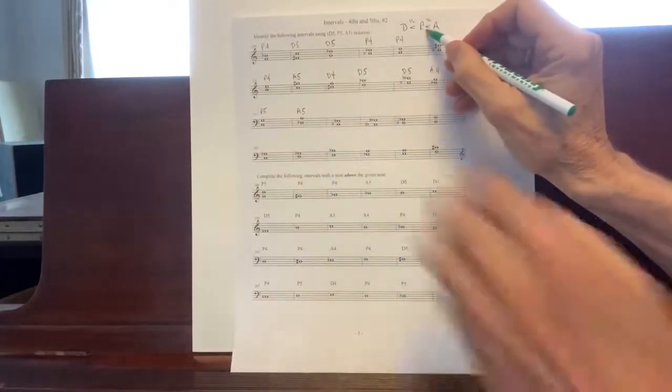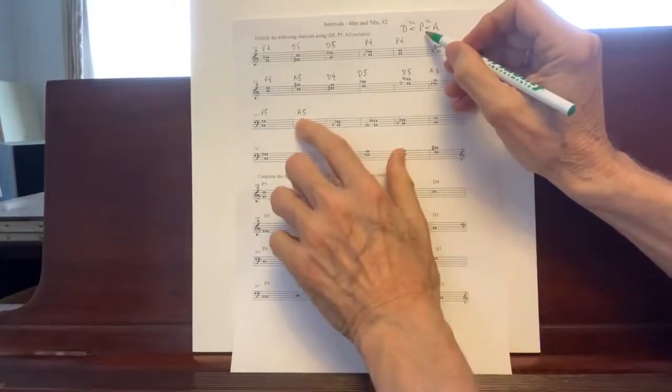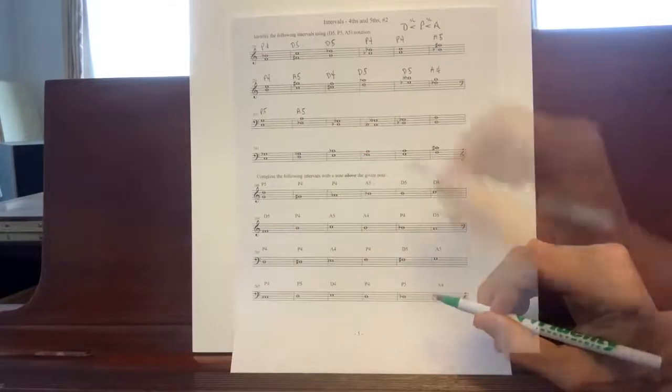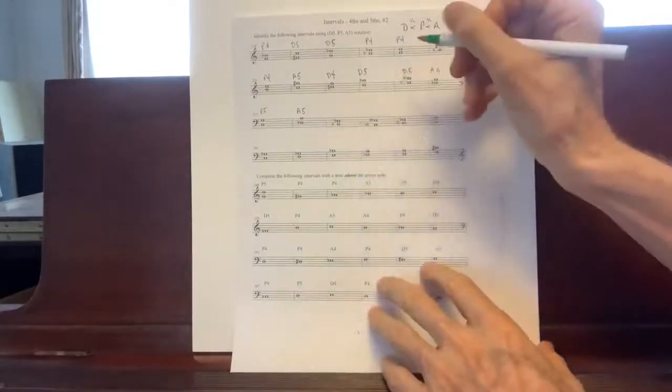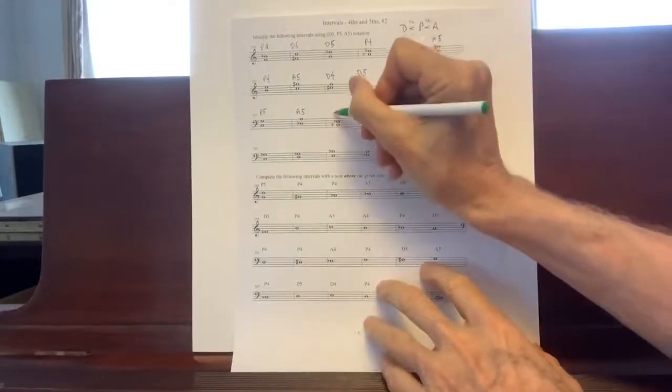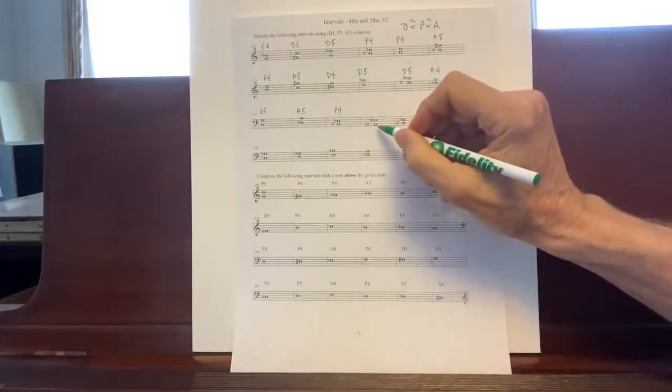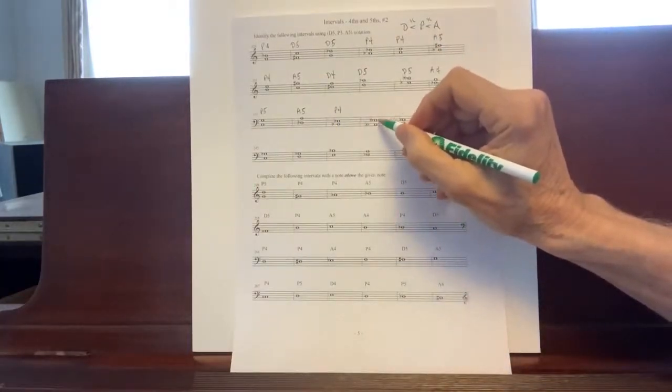So if I raise that, if this were an A flat and I raise it up to an A, it becomes augmented. And how about B flat to E flat? Well, I know my B flat scale, so that's a perfect fourth. All right, I have an A double flat to an E double flat.